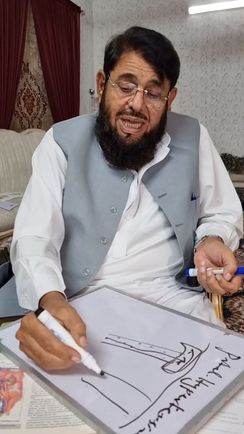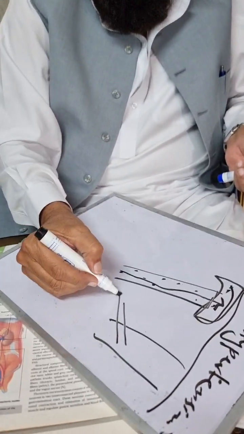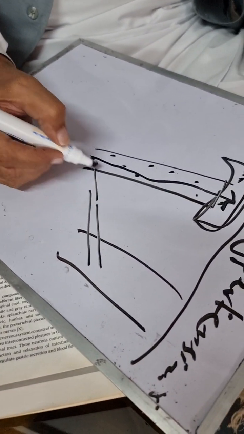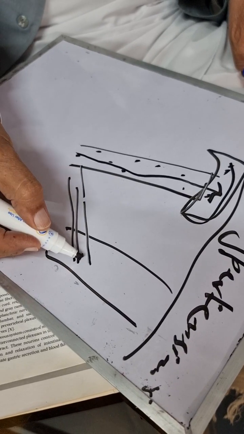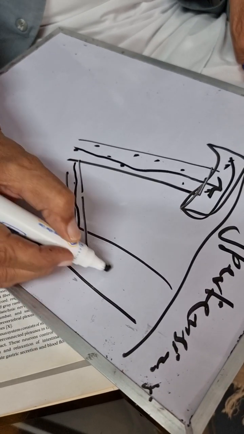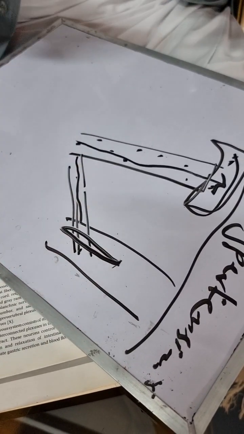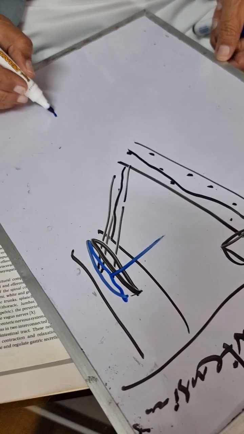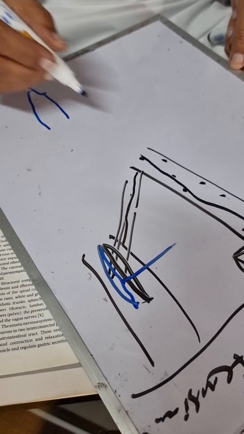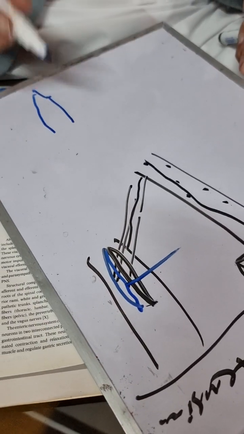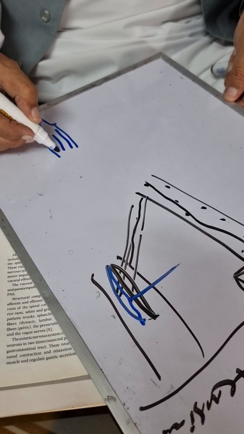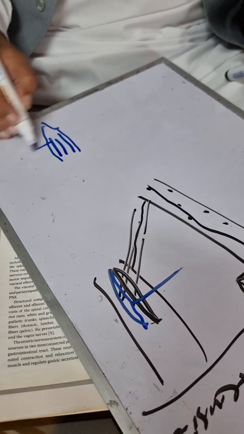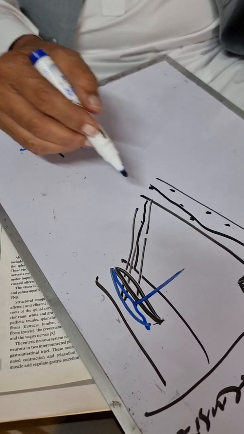Number one, the lower end of the esophagus is drained into the portal vein. So the blood will also accumulate in these veins, and there will be dilated veins in the lower end of the esophagus, which we call esophageal varices. Then at the lower end of the anal canal, there is also a portosystemic connection. So these veins also get dilated, which we call hemorrhoids.